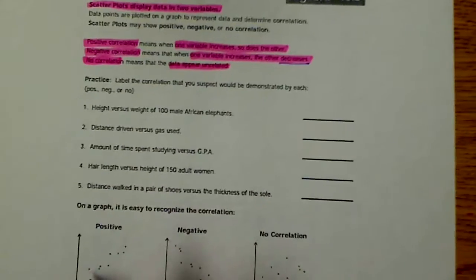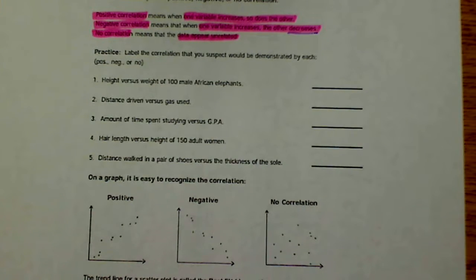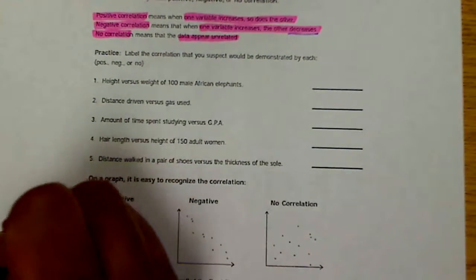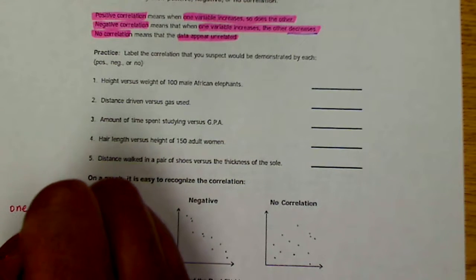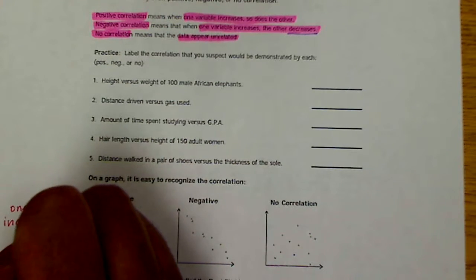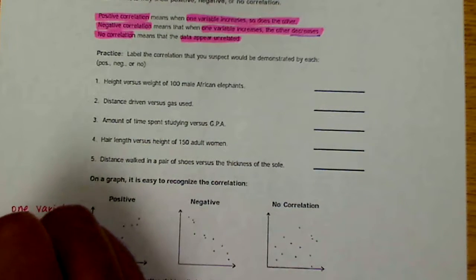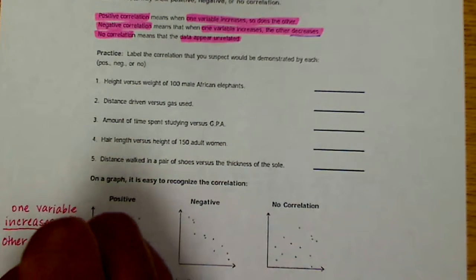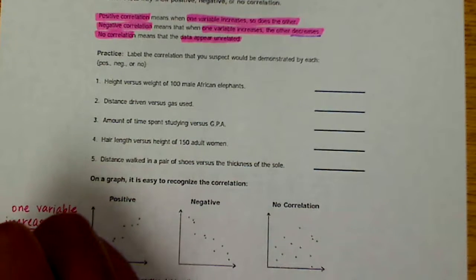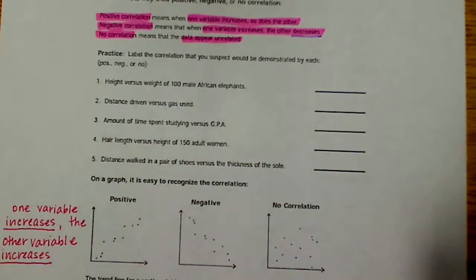So, jump down here, and we're going to write our definitions. We're going to match them to our graphical representations of those definitions. So, on a positive, you have one variable increases, the other variable increases. Okay, increase.